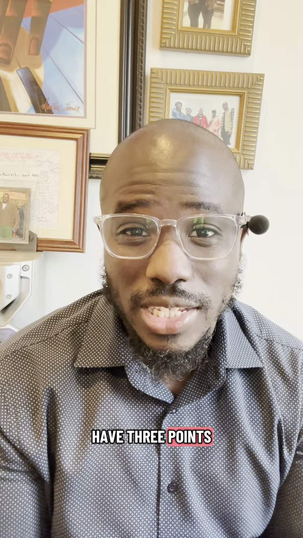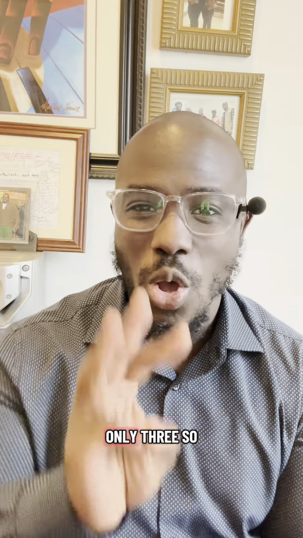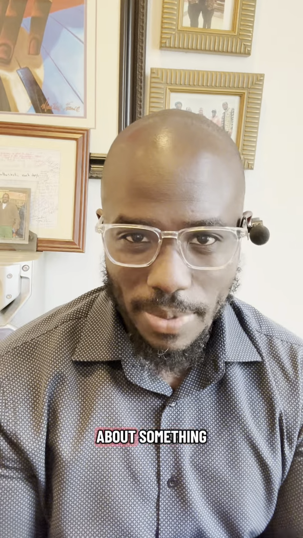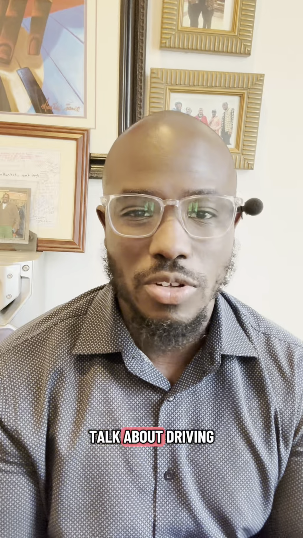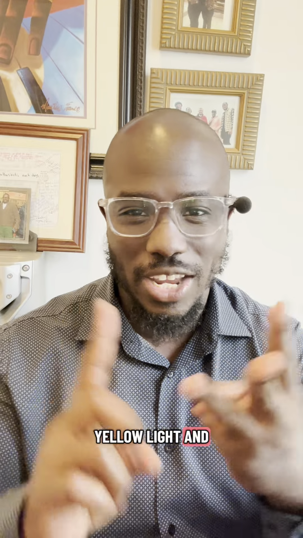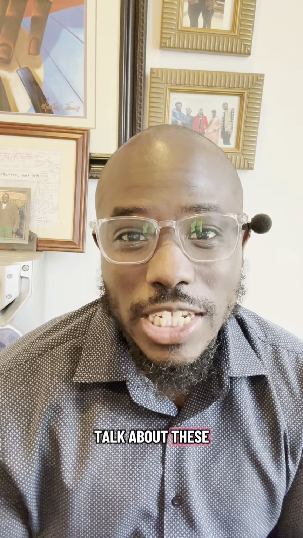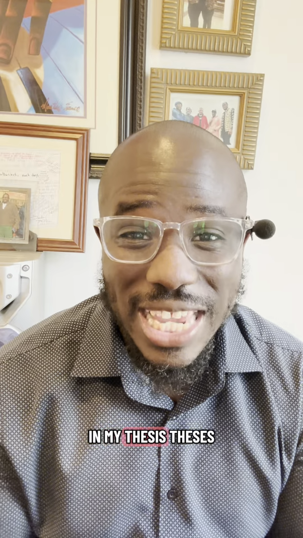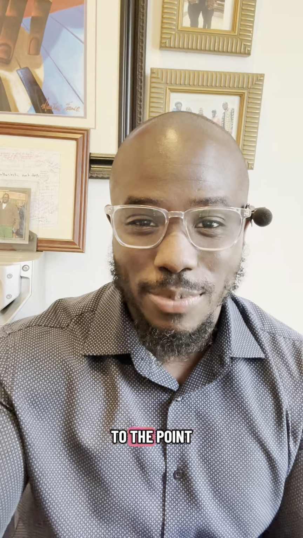To alleviate confusion and keep things real simple with the body of your paper, you need to have three points in your thesis statement. Only three. So if I'm talking about driving, and I'm going to talk about a red light, yellow light, and green light, I'm only going to talk about these three points. They're going to be in my thesis, and they're very specific, very clear, and straight to the point.